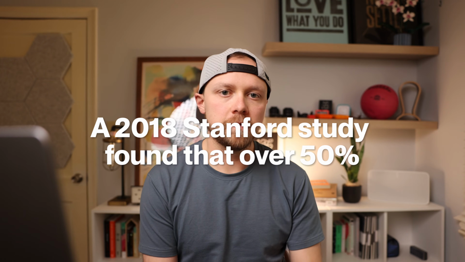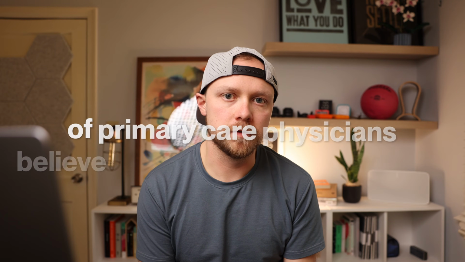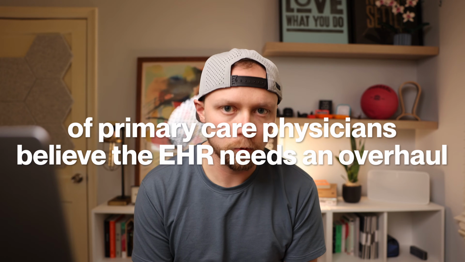A 2018 Stanford study found that over 50% of primary care physicians believe that the EHR needs an overhaul. This critical piece of software that doctors use every day is difficult to overhaul because of the sheer amount of information that they have to process within it. It's extremely difficult to design navigation patterns that allow doctors to find whatever information they need depending on their workflow.